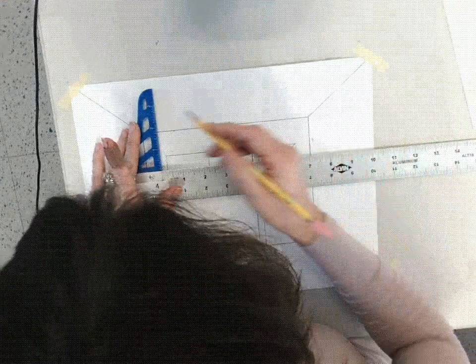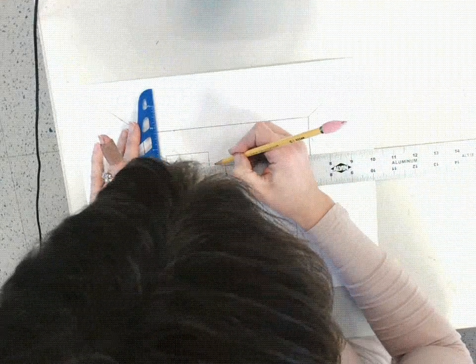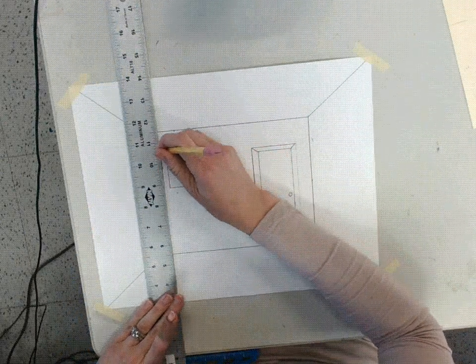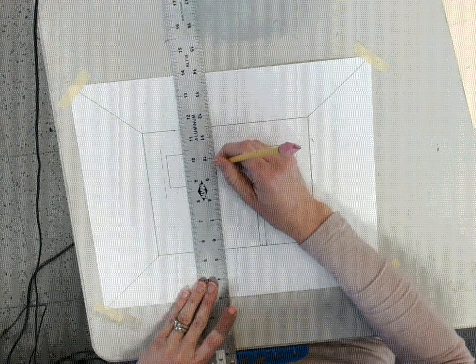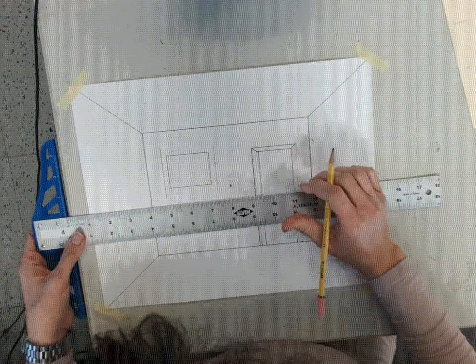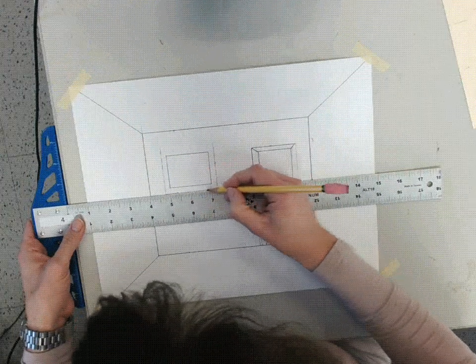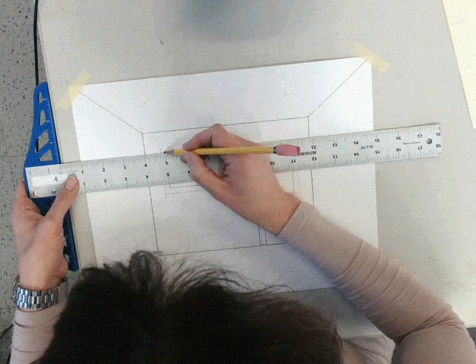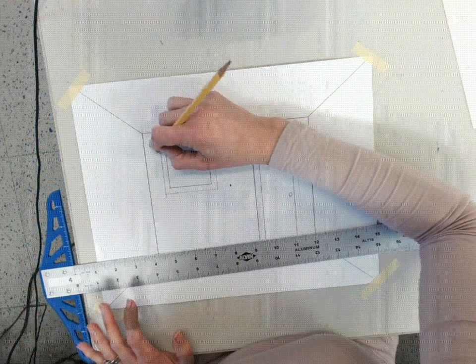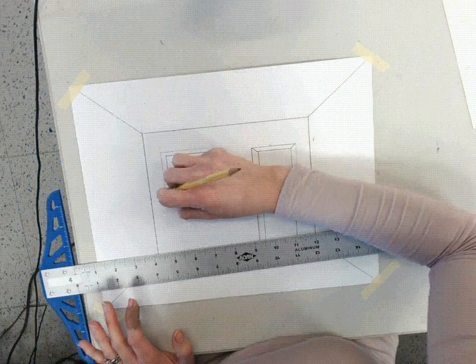And same thing, a 1/4 inch left and right. And now I'm going to draw lightly, lightly, lightly, and lightly. And I can erase these little edges here. Little edges can go.